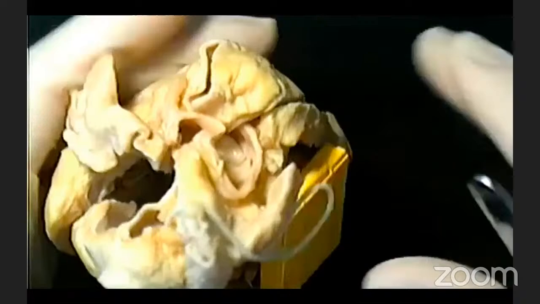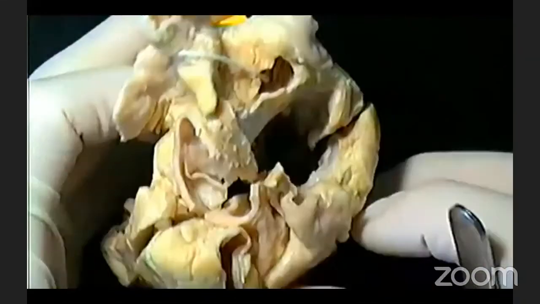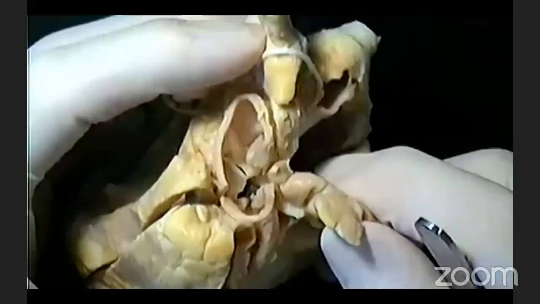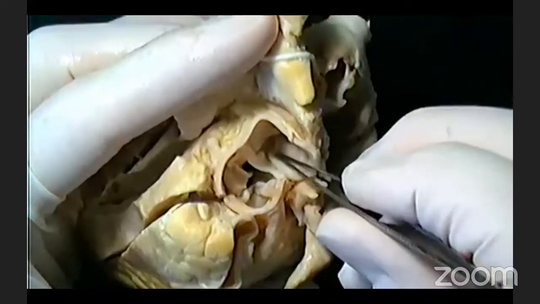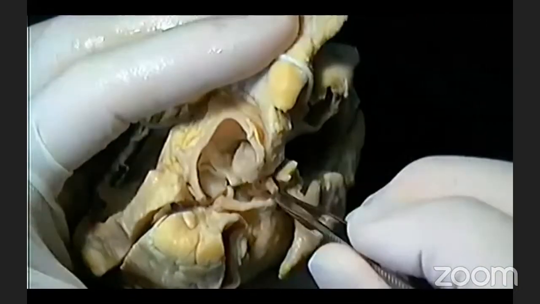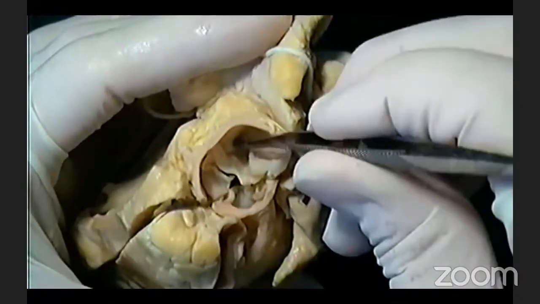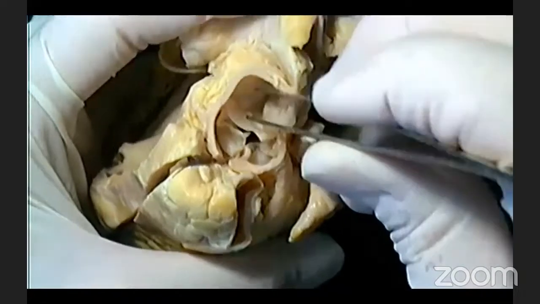Looking at a larger heart, but on short axis from the base, this particular specimen also has a bifoliate or bicuspid aortic valve. So this non-coronary leaflet and sinus are quite large.